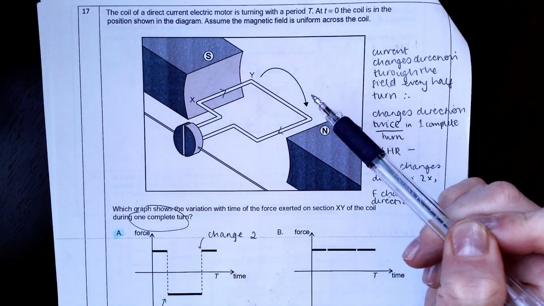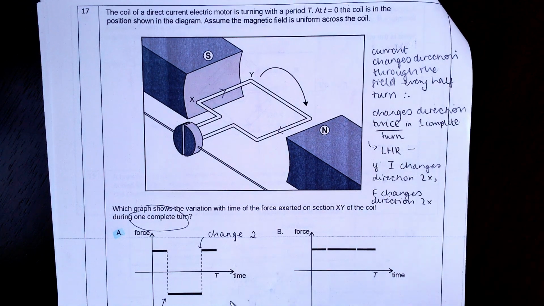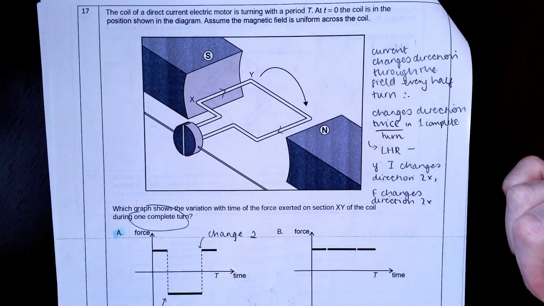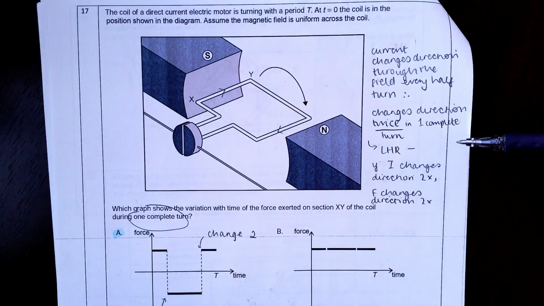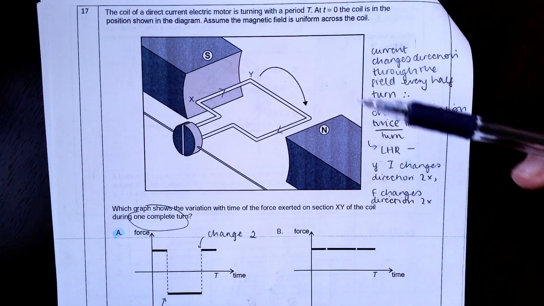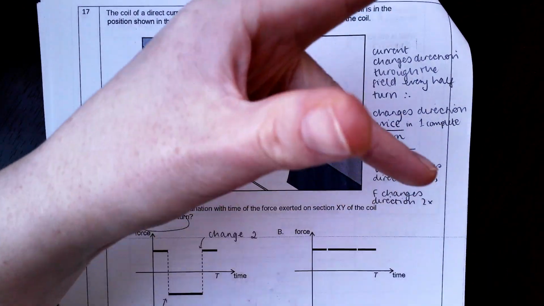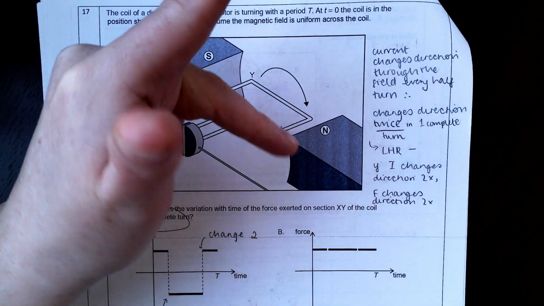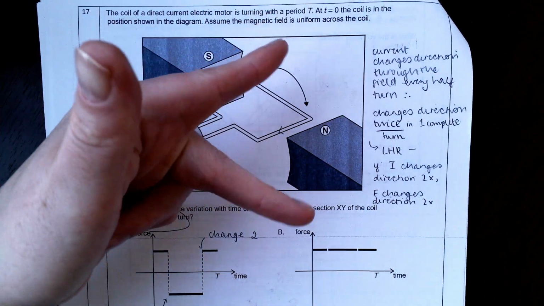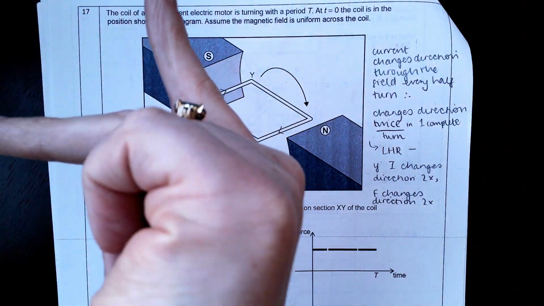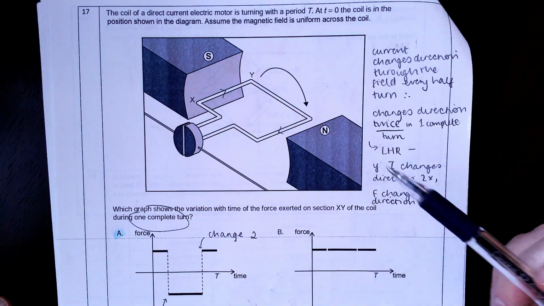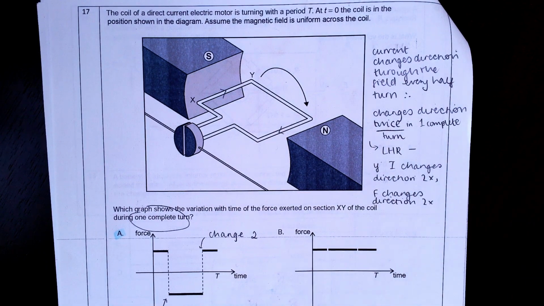But when the coil flips, the relative direction of the current to the field is going to change. So every half turn, the current direction on this side is going to flip. So it changes direction twice in one complete turn. Now, from my left-hand rule, I know that force, field and current are at right angles to each other. If my current changes direction and flips, then my force also changes direction. And so I know that within one turn, I'm going to have a force direction change twice.